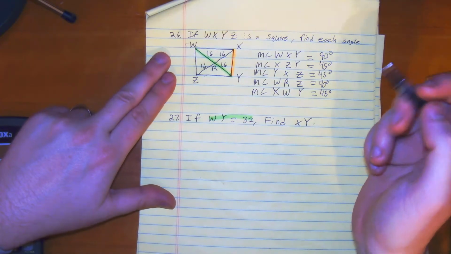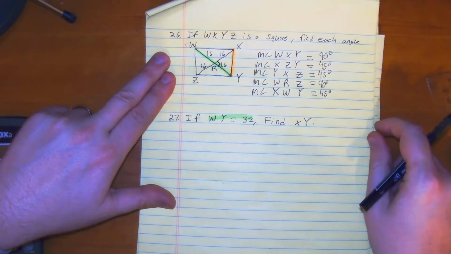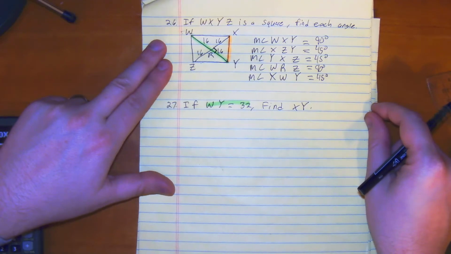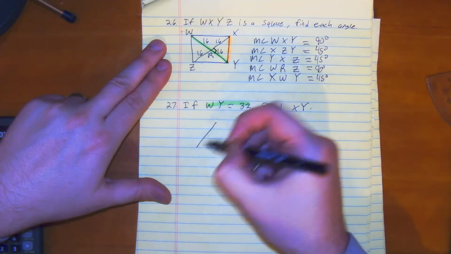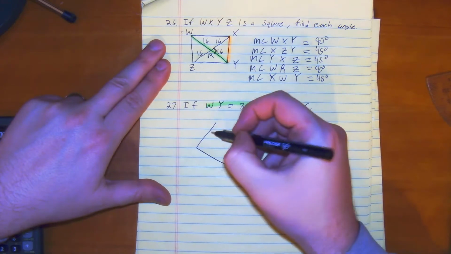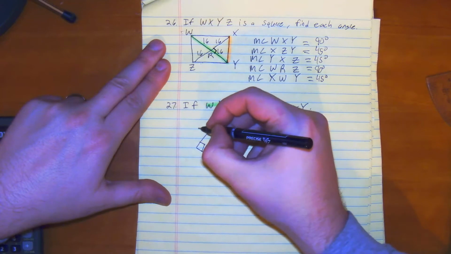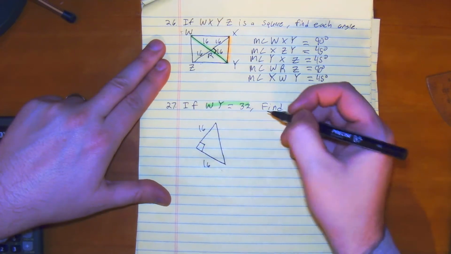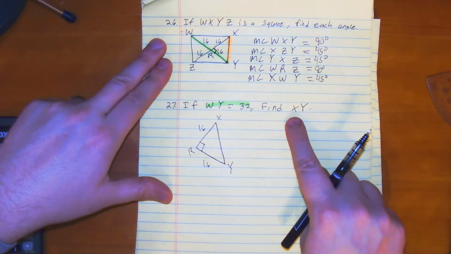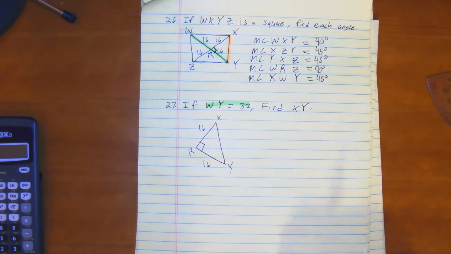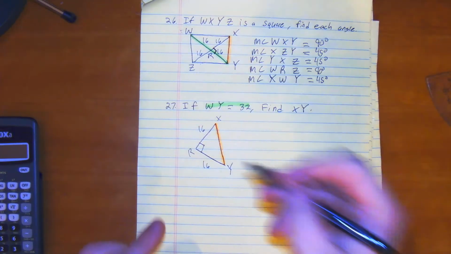And again, in the middle, a right angle is formed. So what we have here is a right triangle in the middle. We have an isosceles right triangle, 16, 16, X, Y, R. We're trying to find that XY. We're trying to figure out what that value is going to be.